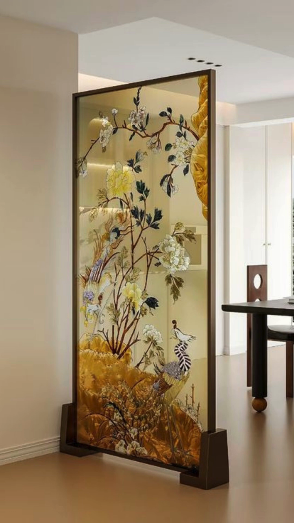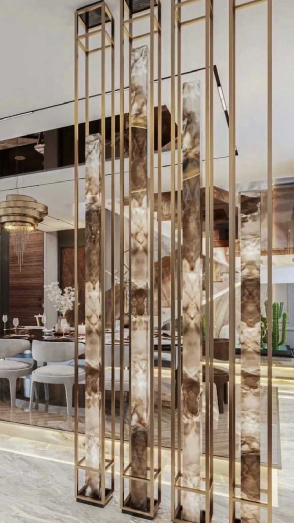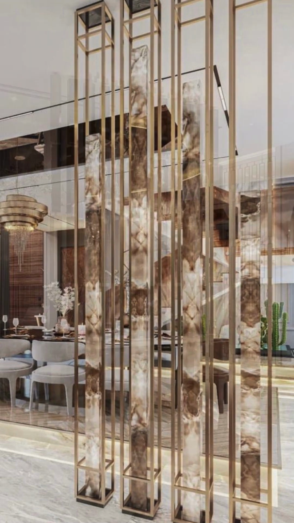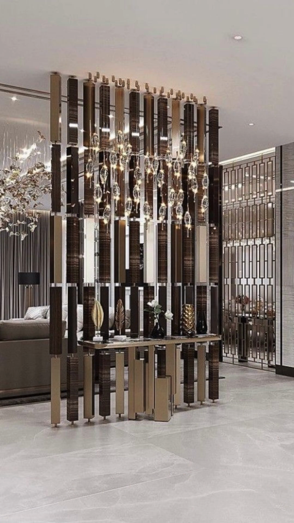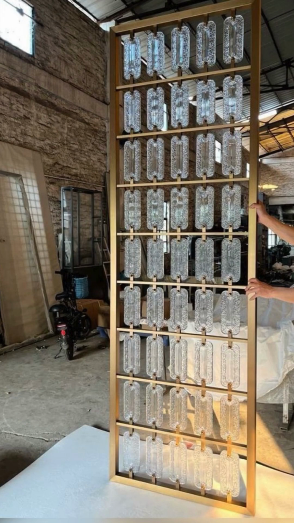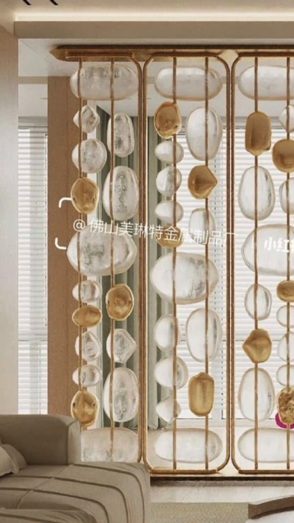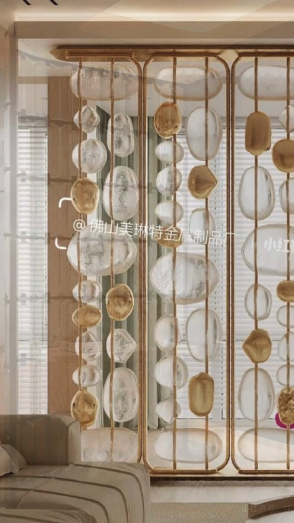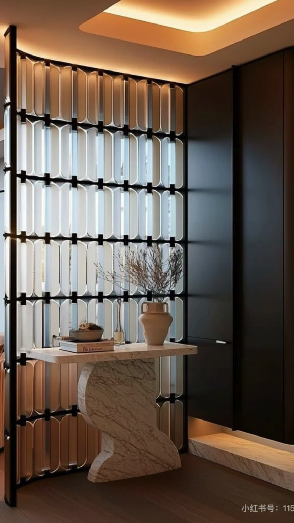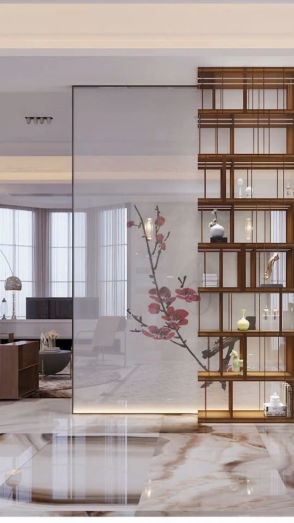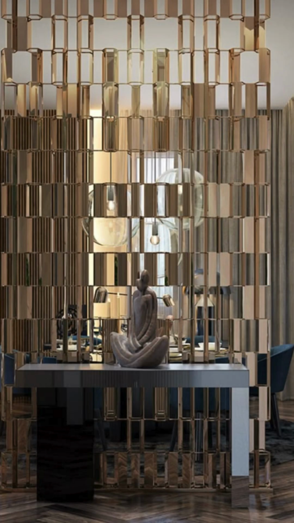The scale of the partition is also extremely important. A partition that is too heavy can make a room feel smaller, while one that is too delicate may not create enough visual separation. You should also consider the overall interior style. A sleek black framed glass partition can work beautifully in a contemporary home, while a carved wooden or jali partition may be better suited to a more traditional or Indian-inspired interior. And don't forget maintenance. Glass requires regular cleaning, while intricate CNC patterns can collect dust. Natural wood may require more care depending on the finish. So choose a material that suits your lifestyle as well as your aesthetic.